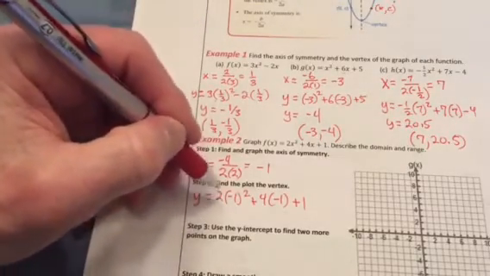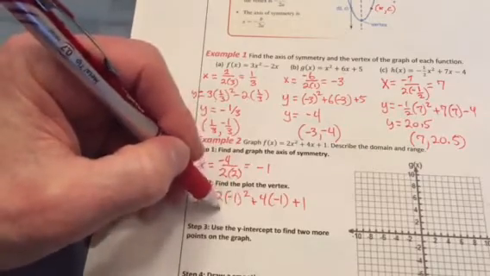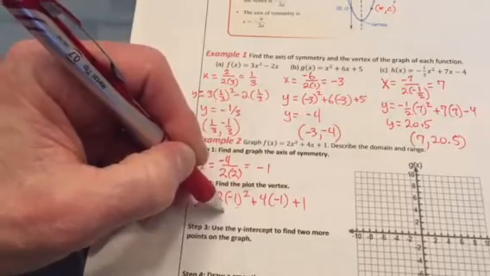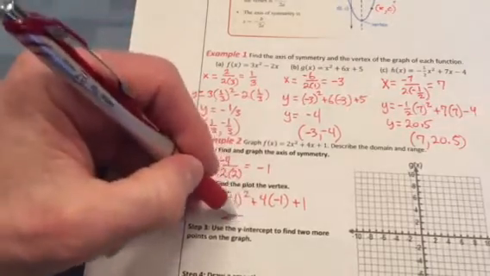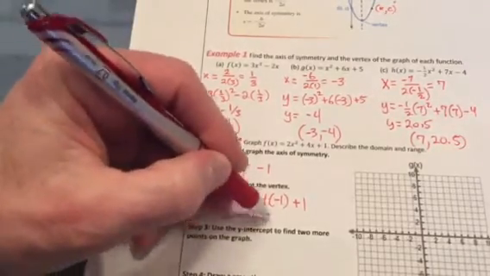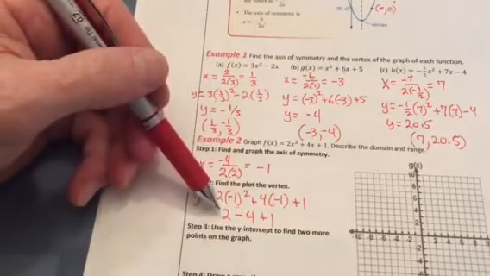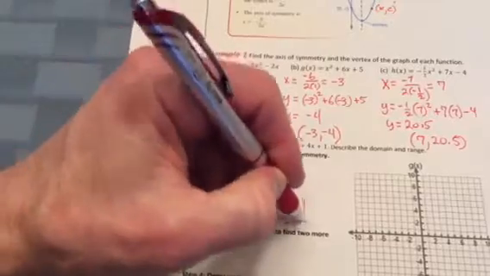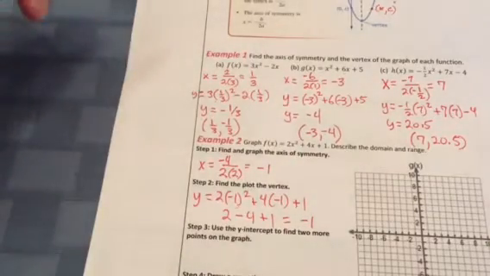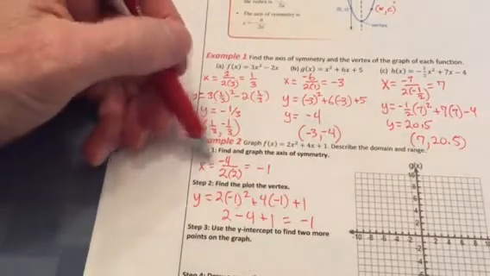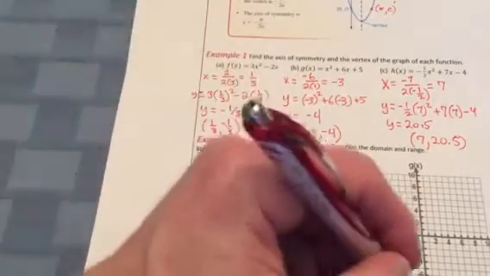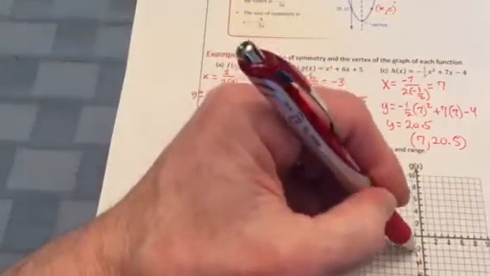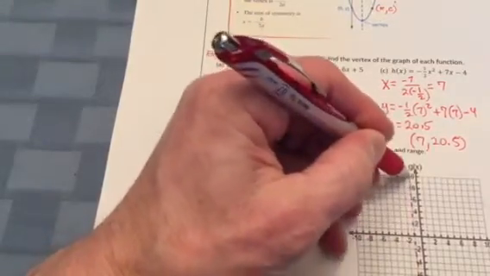Squaring -1 is 1, and 2 times that is 2. 4 times -1 is -4, plus 1. So we have 3 positive and 4 negative, so this is going to be -1. All right, so here was our axis of symmetry at x equals -1. I'm going to draw a dotted line at x equals -1.